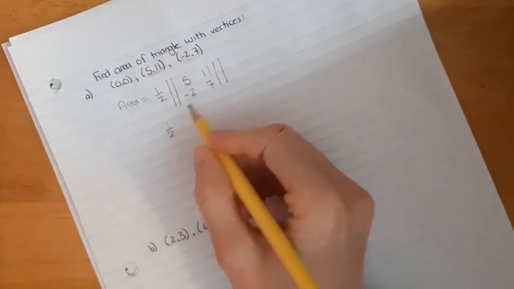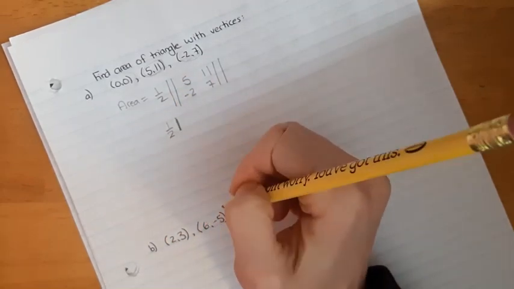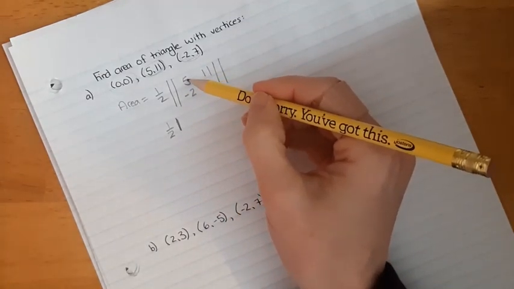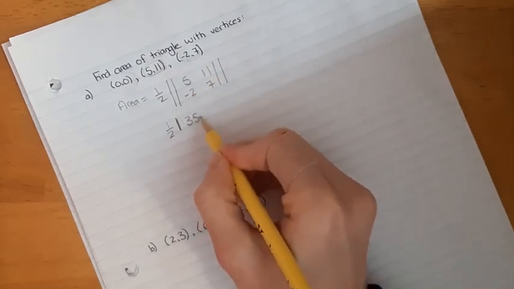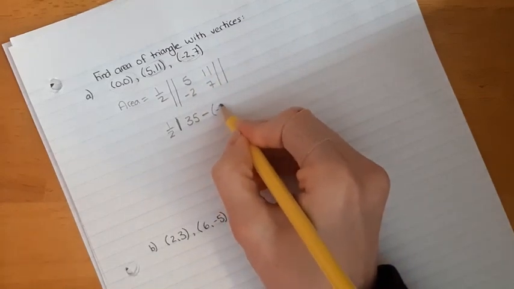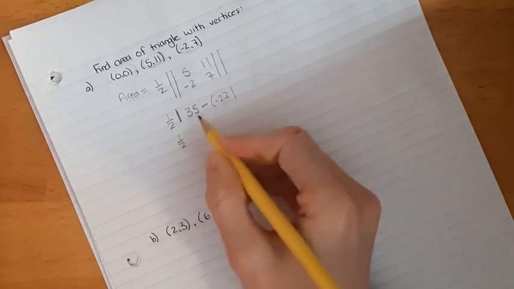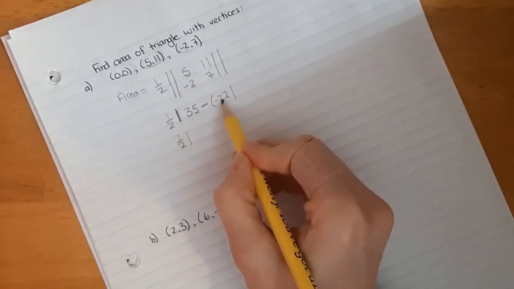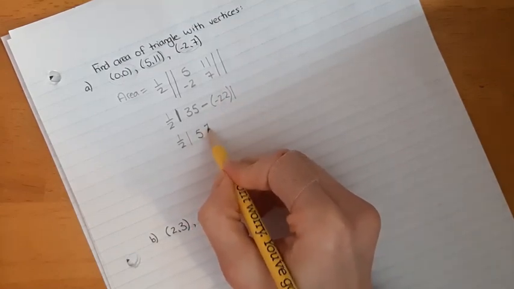So now I've got 1/2, so the first thing I'm going to do is figure out the determinant. I'm going to leave this absolute value line because I haven't quite done that yet, and then I'm going to do AD, which gives me 35, minus BC, which gives me negative 22. Keep my absolute value for the moment. 1/2 of 35 minus negative 22. Oh, forgot a bracket there. It gives me 1/2 of 57.